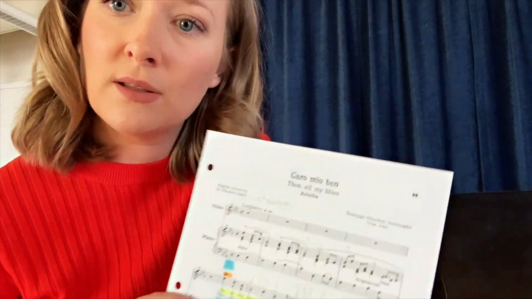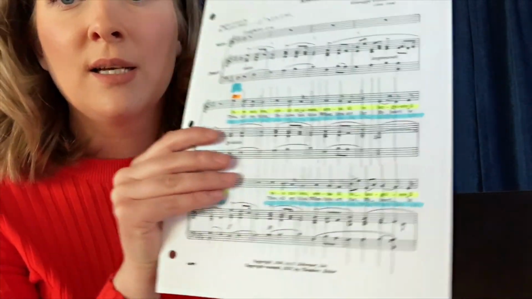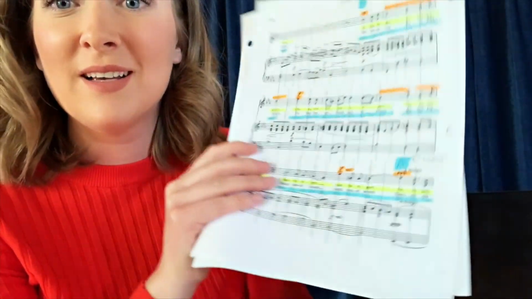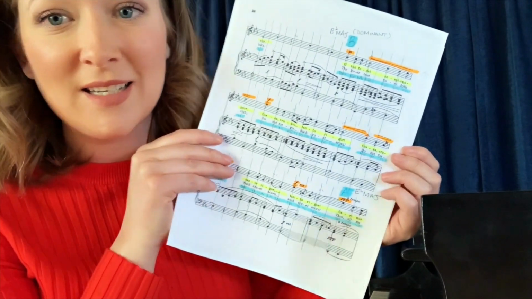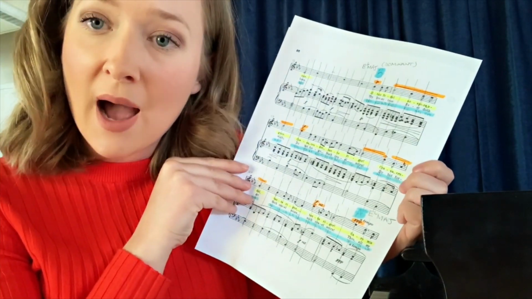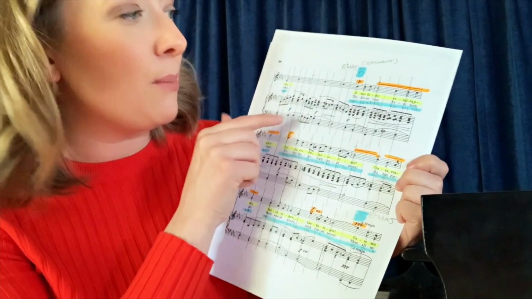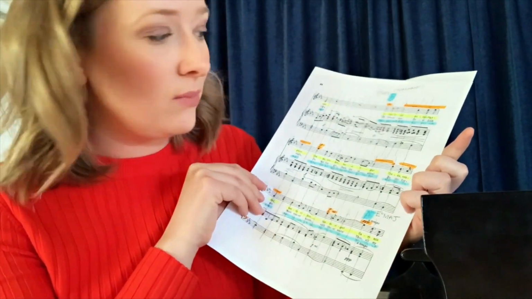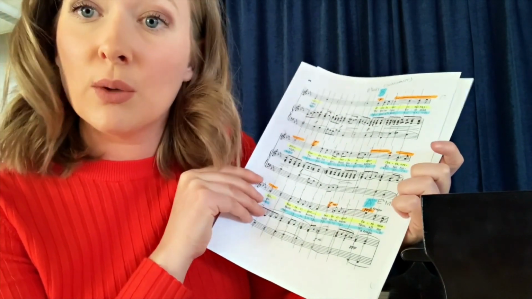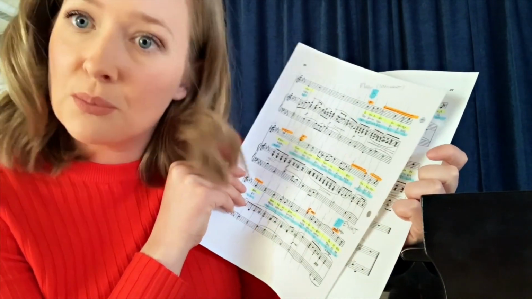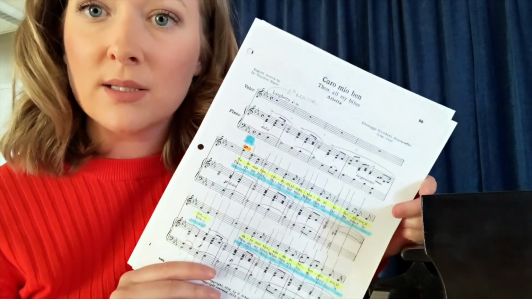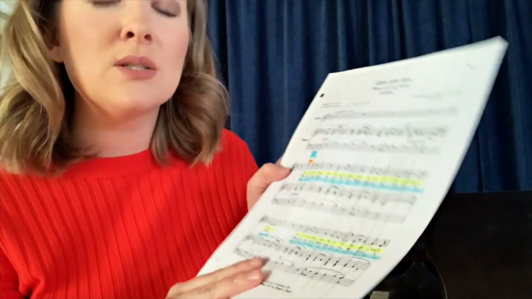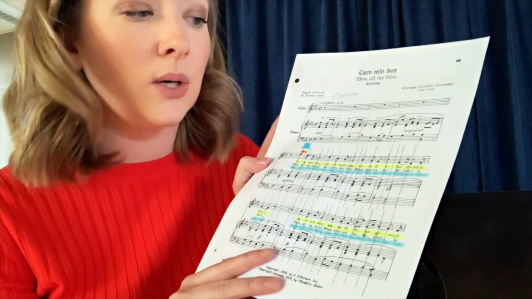So that's the first step, marking your music. It may look a little bit colorful, and it is. It's just to help your eye be drawn to the important aspects of the music. You don't want to miss the fact that the editor or the composer wanted you to sing this forte, because that's important. That's almost as important as what note is being sung is how they want it to be sung. So you want to be as true to the music as possible. Hence why there's all of the markings.